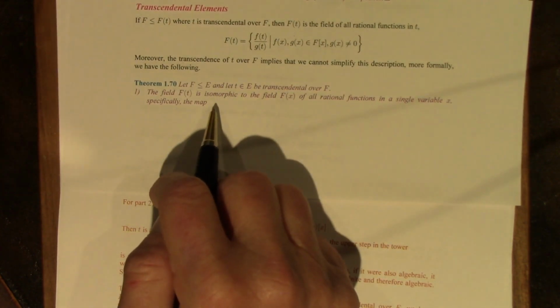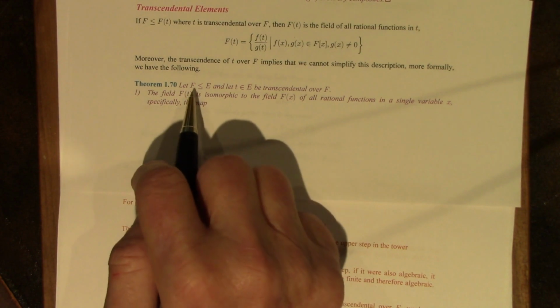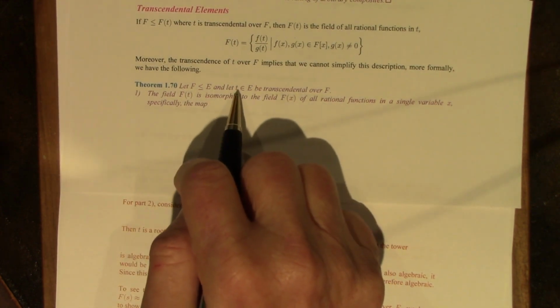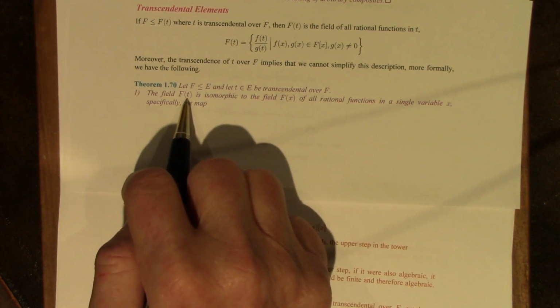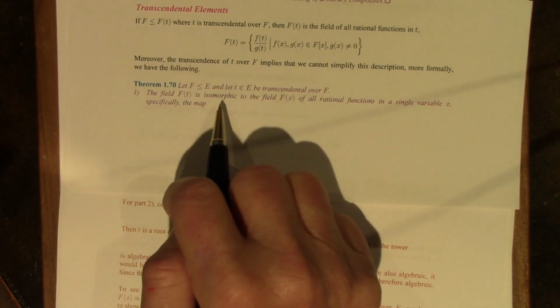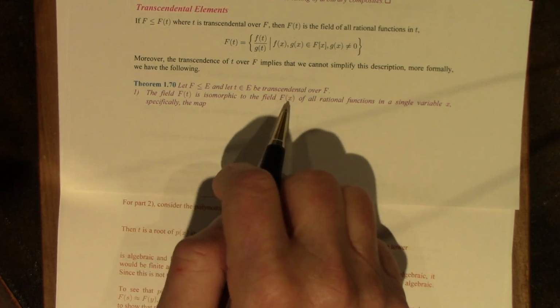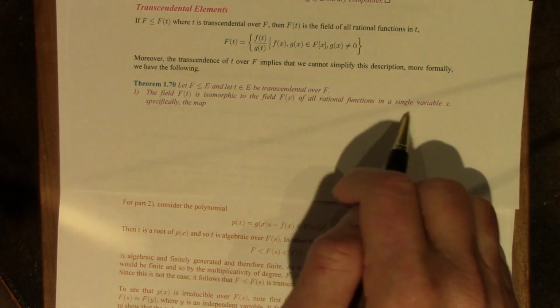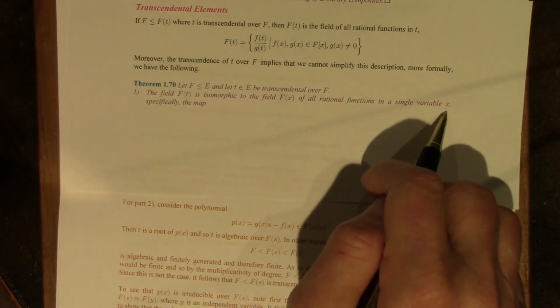And here's a formal statement. Again, F to E is an extension, and T in E is transcendental over F. This field, F with T adjoined, is in fact isomorphic to the field f of x of all rational functions in a single variable x.